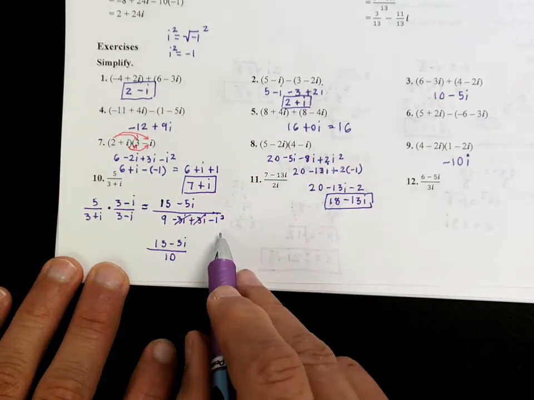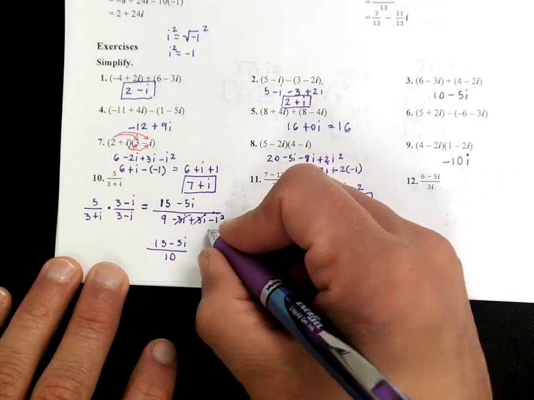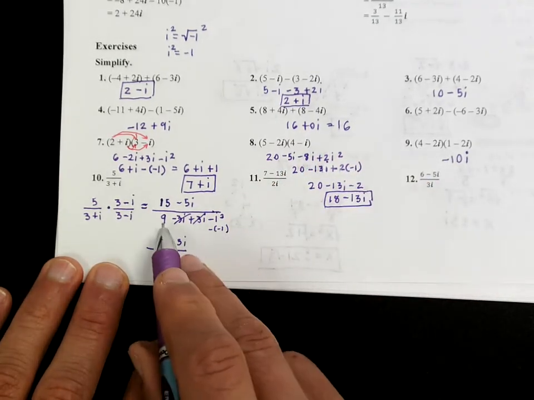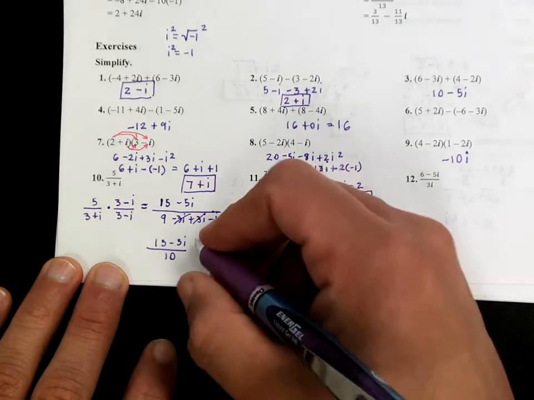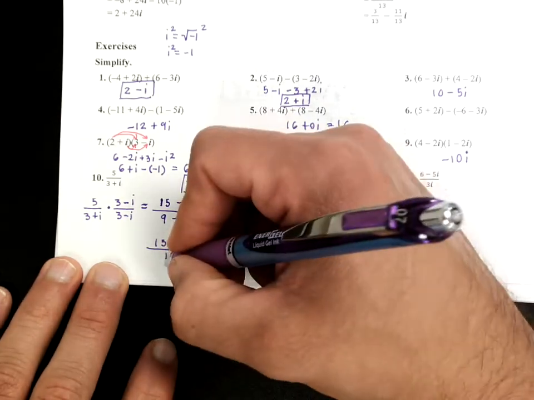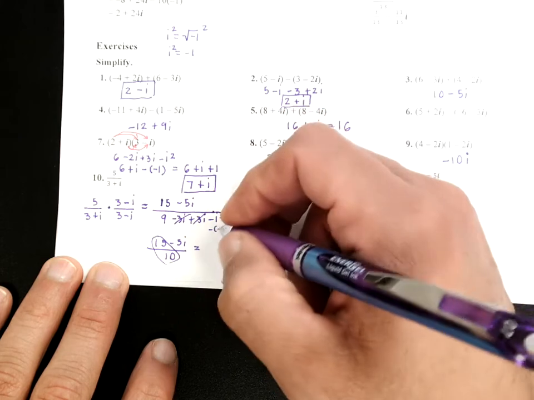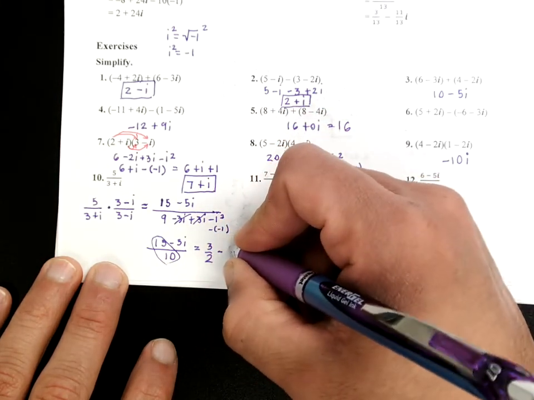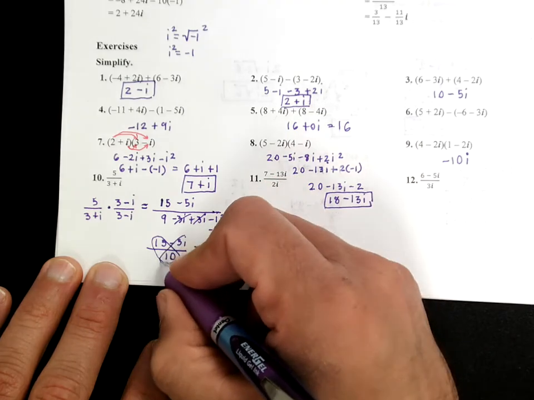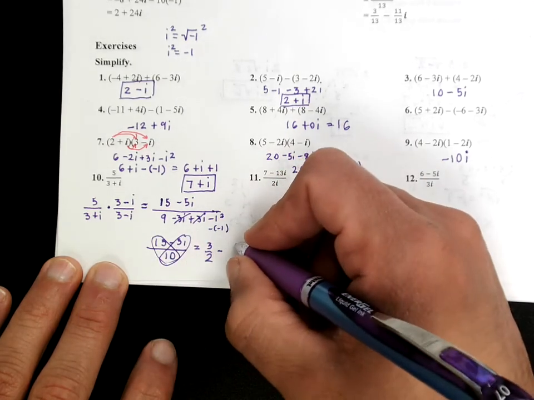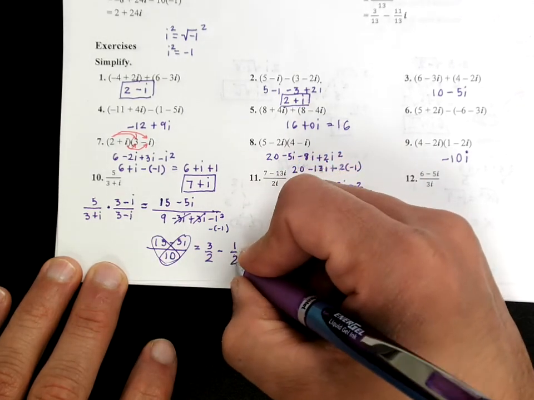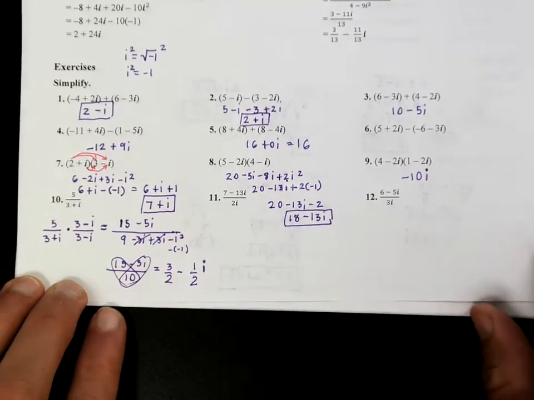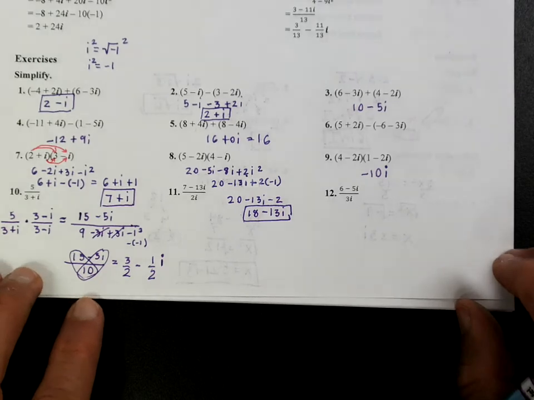Right, and if you don't see that, remember that's a negative, so I'm going to write it over here. This is a negative 1. That becomes a positive 1. If you add that to 9, that becomes 10. And this one, if you want to just reduce this, 15 over 10 would be 3 over 2. And this one, let's see, if I reduce this, that would be negative 1 over 2 i. Alright, so basically trying to get rid of that i on the bottom, okay?